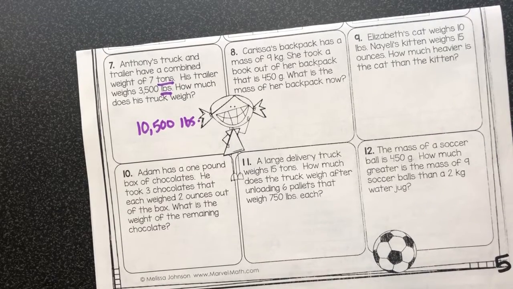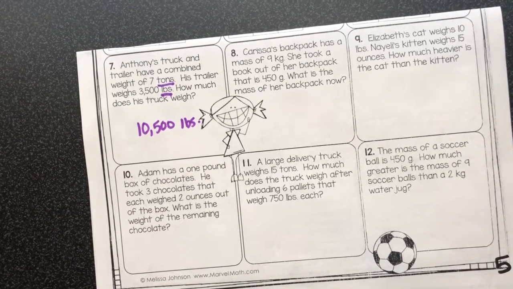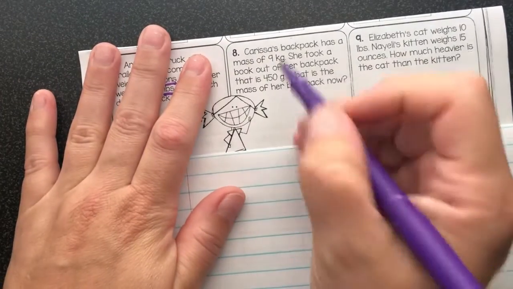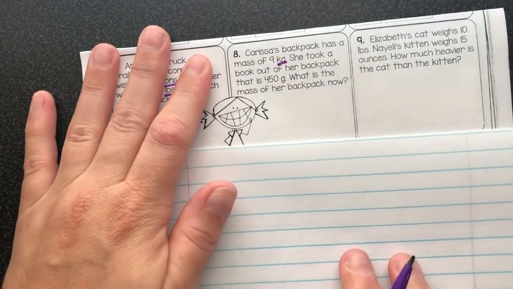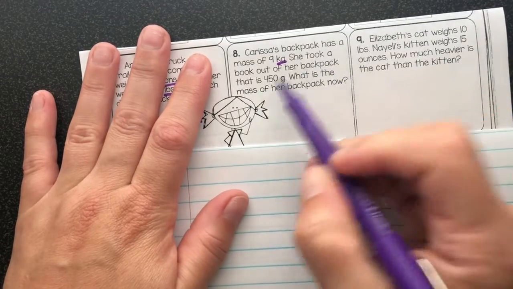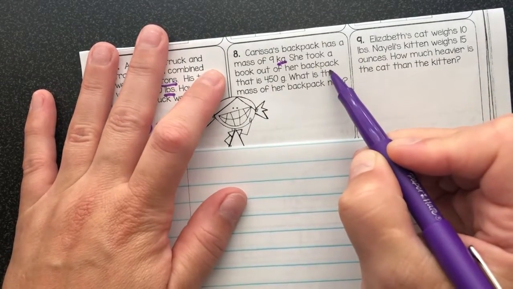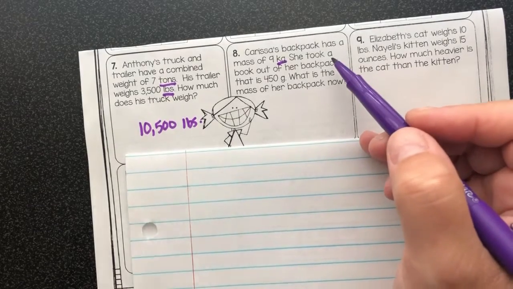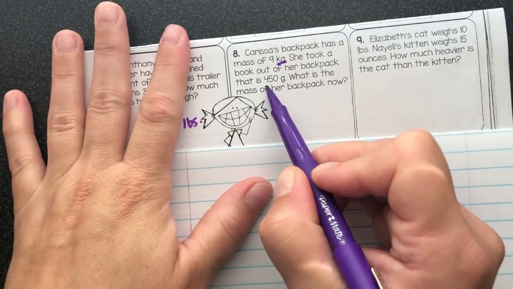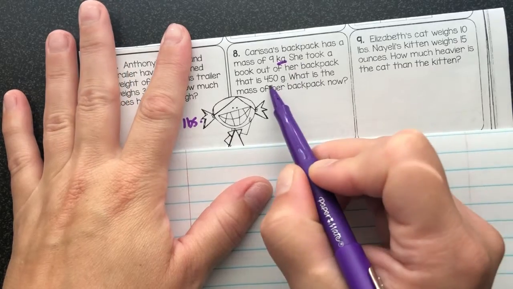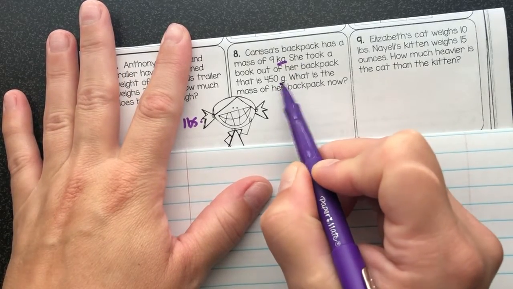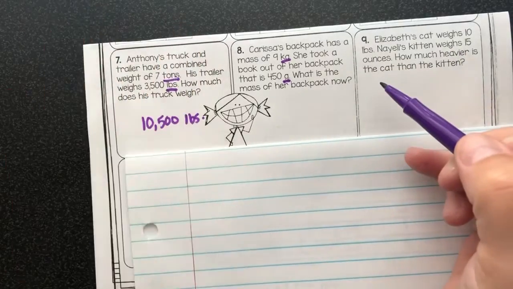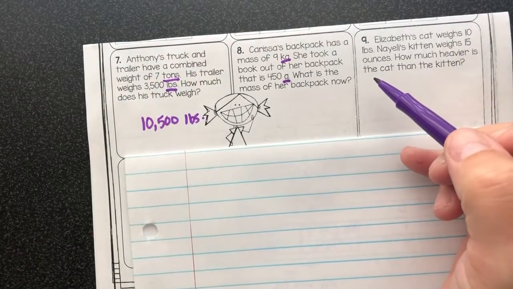Okay, now number 8. Fold my paper. Carissa's backpack has a mass of 9 kilograms. Kg is kilograms. She took a book out of her backpack, so she subtracted it. She took it away. Okay, and that book had a mass of 450 grams. That's what she took out of the backpack. What is the mass of her backpack now?